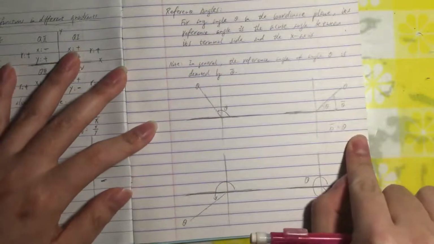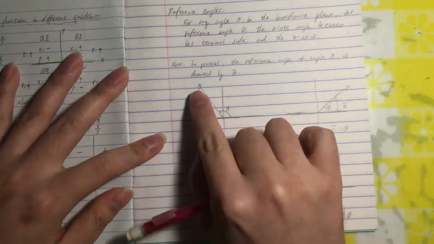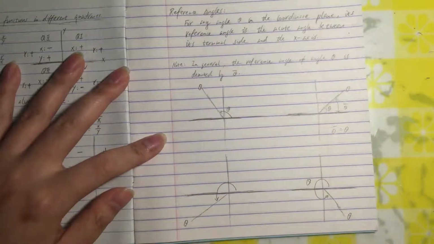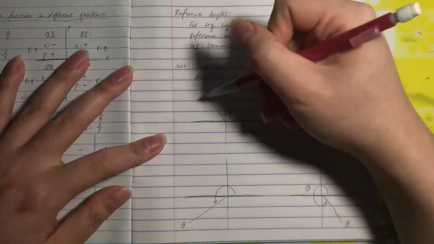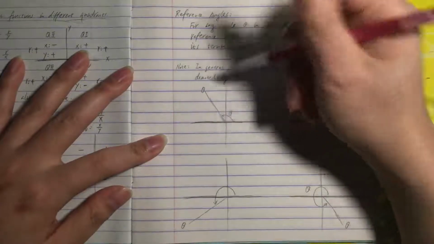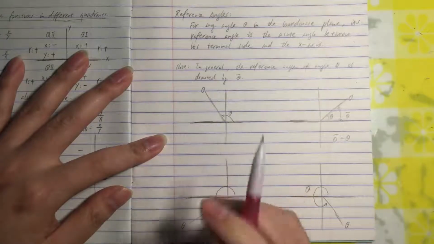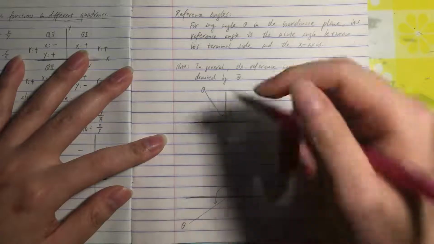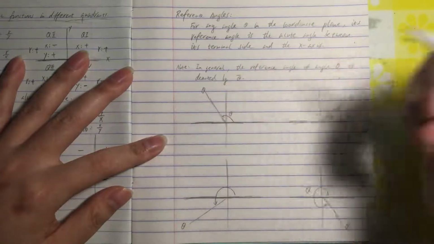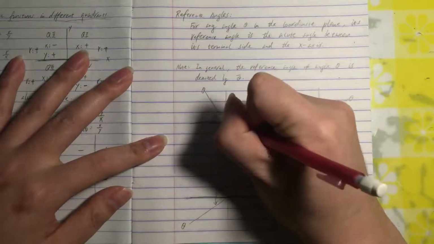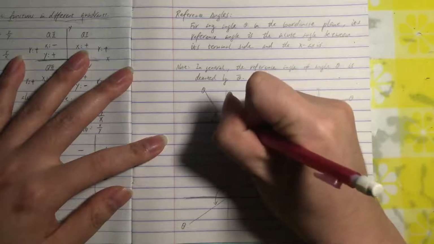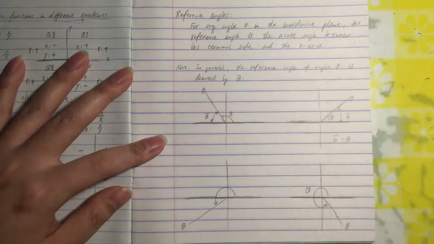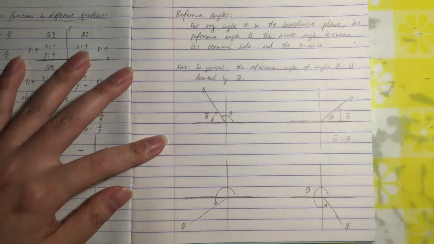Now, case 2. If theta belongs to quadrant 2, how can we find its reference angle? In quadrant 2, that's its terminal side, and that's the x-axis. The reference angle is the angle between its terminal side and the x-axis. This is theta bar. How can we find theta bar here?